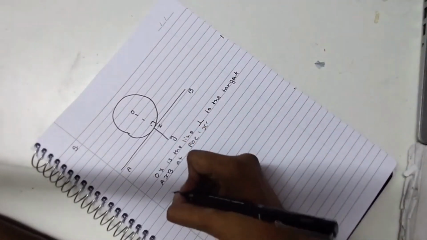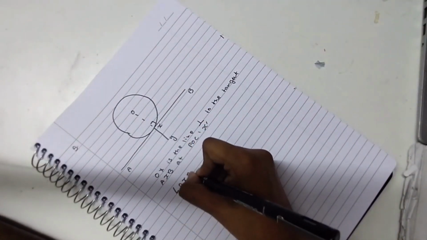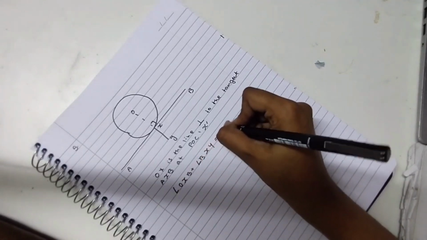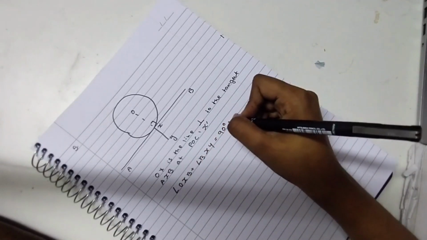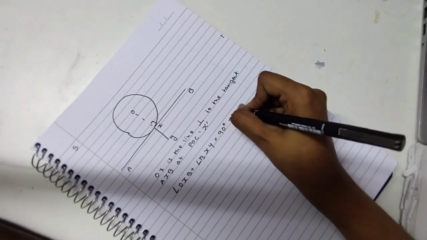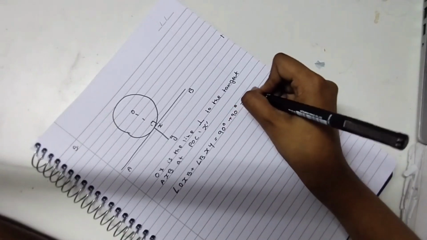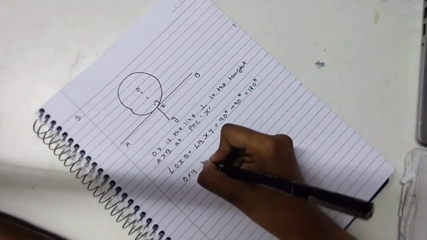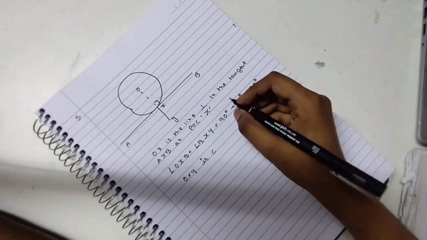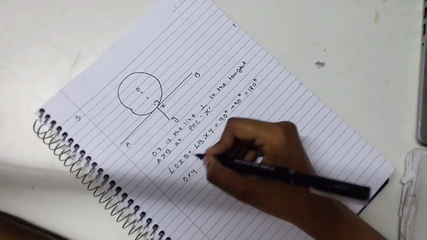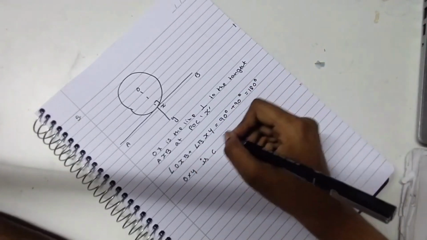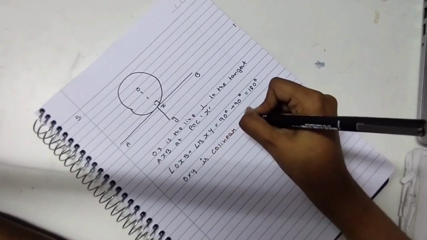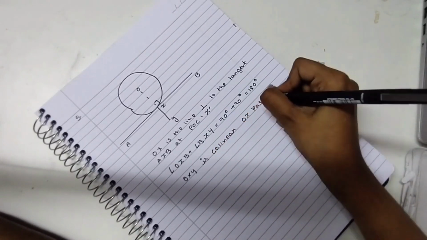So here we can say that angle OXB plus angle BXY is equal to 90 degrees plus 90 degrees, which is equal to 180 degrees. That means we can say that OXY is collinear because the sum of angles OXB plus BXY is equal to 180 degrees. So OX passes through the center.